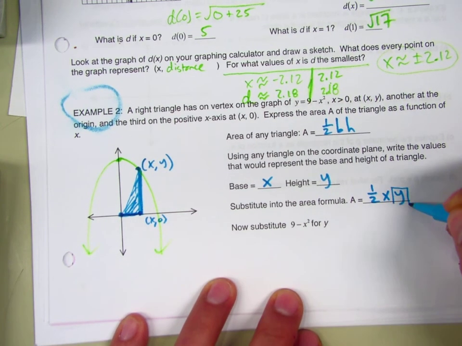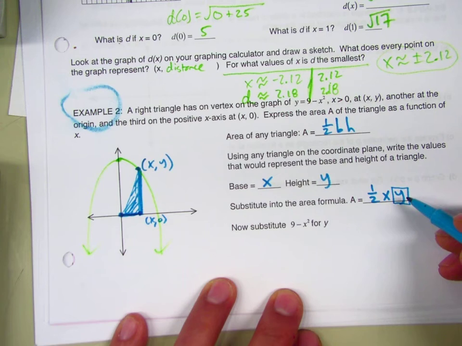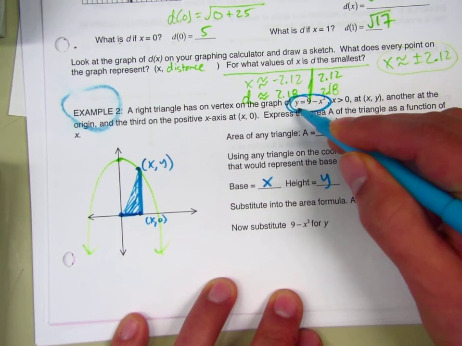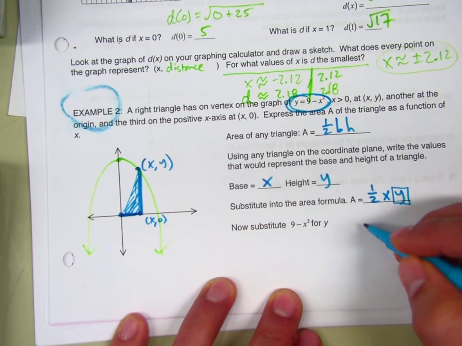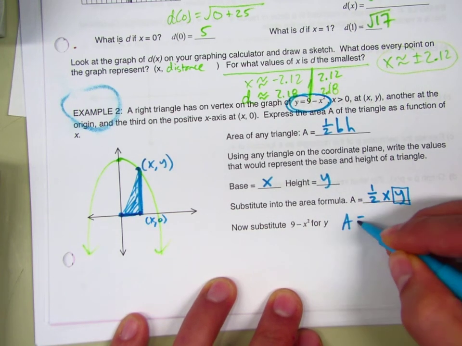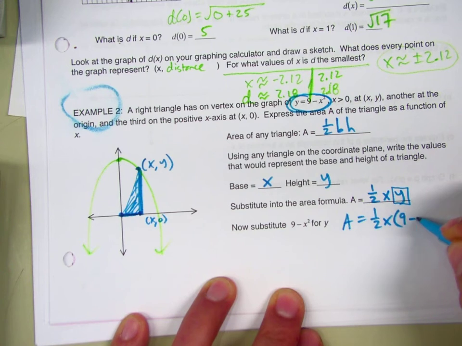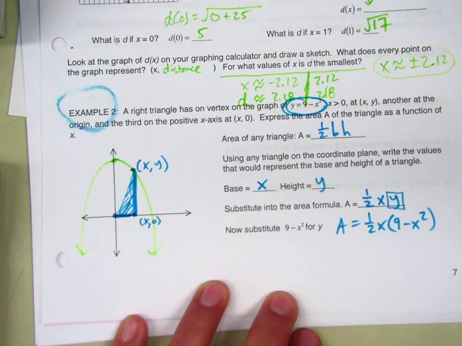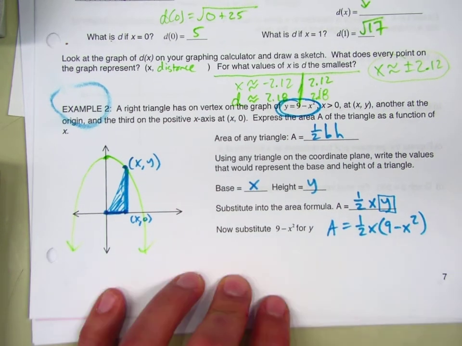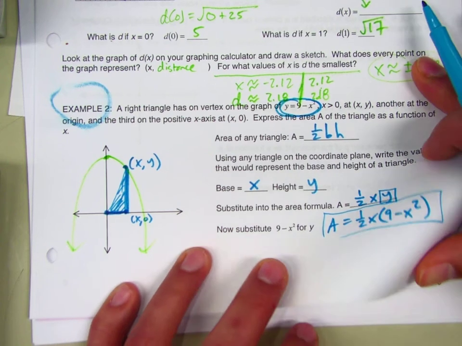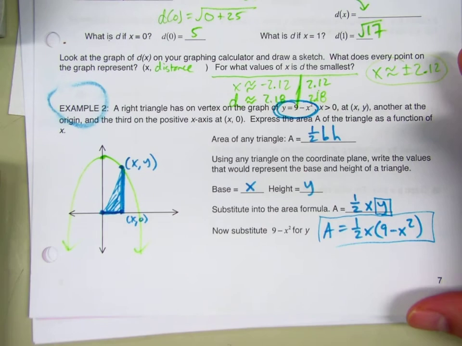We don't want two variables, so we're looking for a way that I can get this y out of there, right? Well, they tell me what y is at the very beginning of the problem. They say y is 9 minus x squared. So I'm going to rewrite the formula and replace y with 9 minus x squared. And there's our area formula.